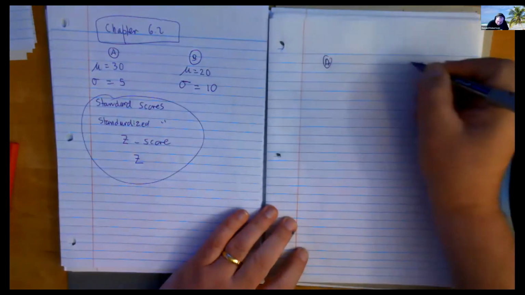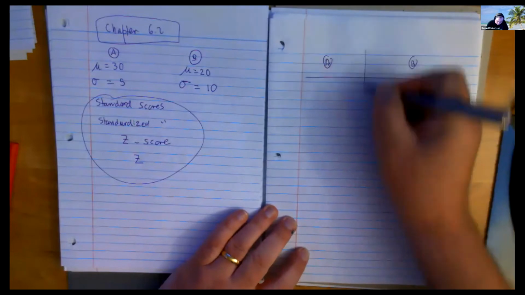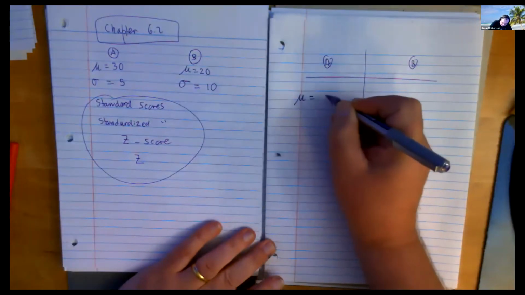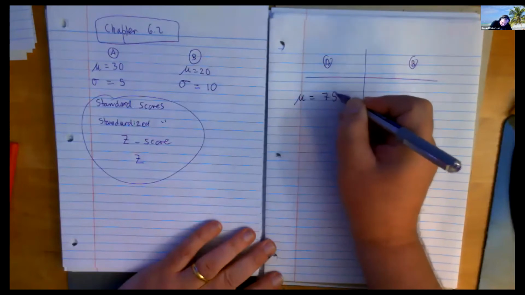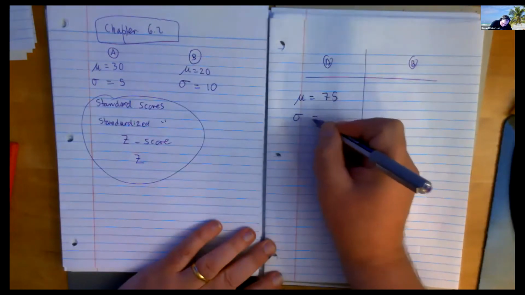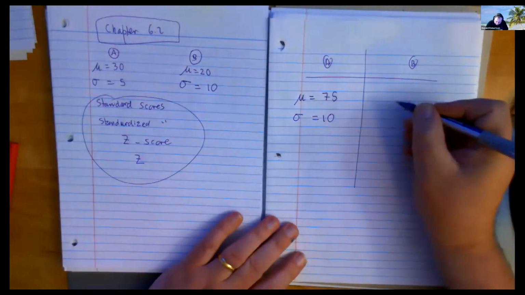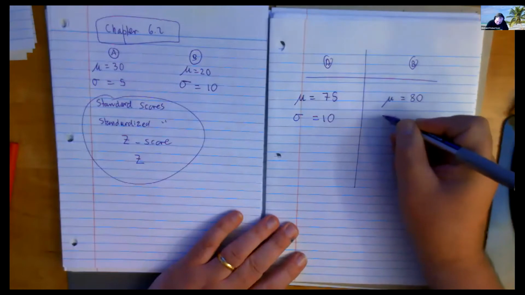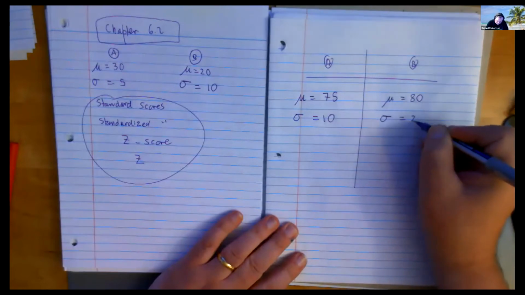I'm going to call them A and B again. A university has one last place for a person, and they decide to use what the person got in their mathematics, right? And they found out that the average math score was 75 in the school he came from, and that the standard deviation was 10. And in this other school, this different high school, the average was 80 and the standard deviation was 20.